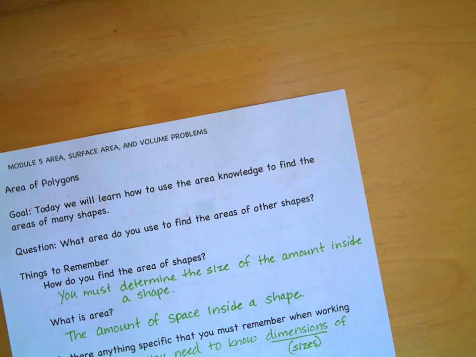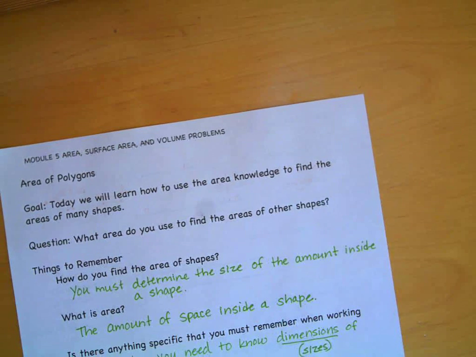Okay, so let's go back to our goal. Today we will learn how to use the area knowledge to find the areas of many shapes, which we did. What area do you use to find the areas of other shapes? I think we could successfully say we use the area of a rectangle to find a lot of other areas, because the area of a rectangle is length times width. And in almost every one of our problems, we did length times width.